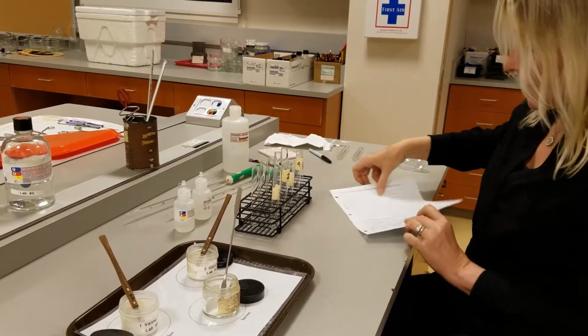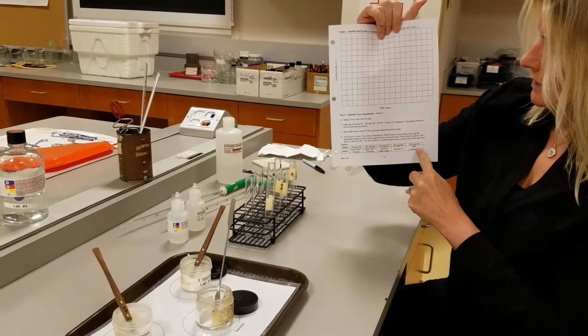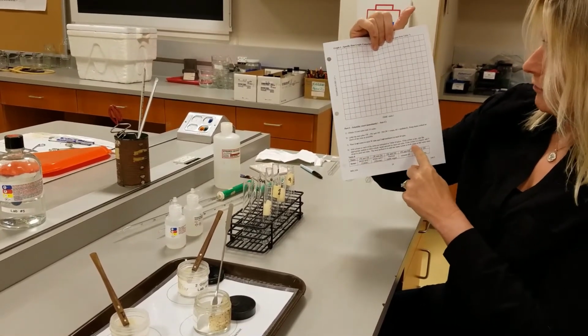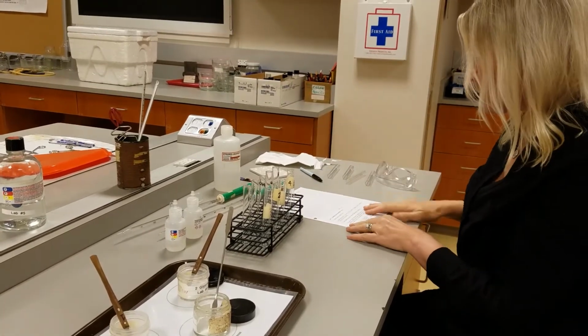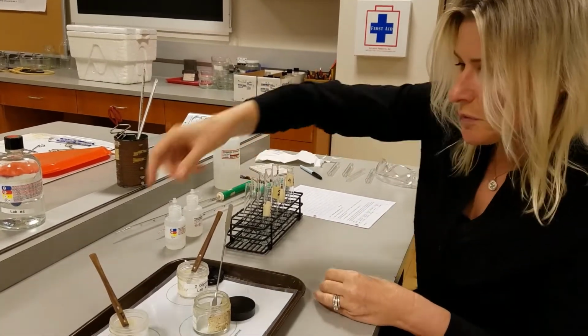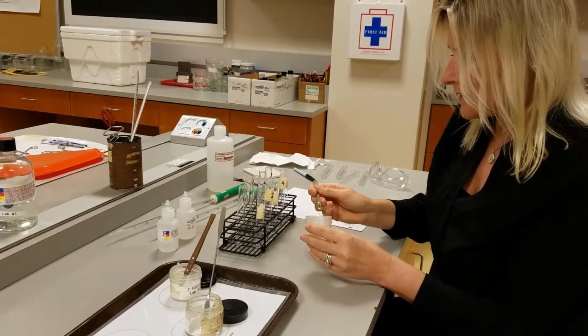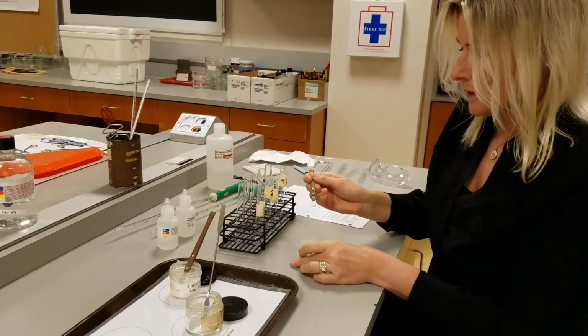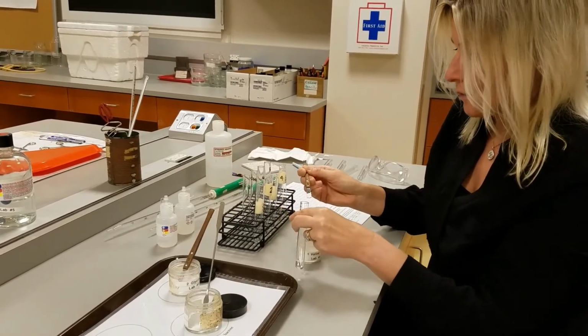Alright, so you have all those instructions right here in table form, and if we're going to add a liquid, we're going to do 4 drops of that. So we're going to start with the water. I'm going to take my valine, which is an amino acid. I'm just going to do a little tip of the spatula, and I'm going to try to not get it stuck on the walls.